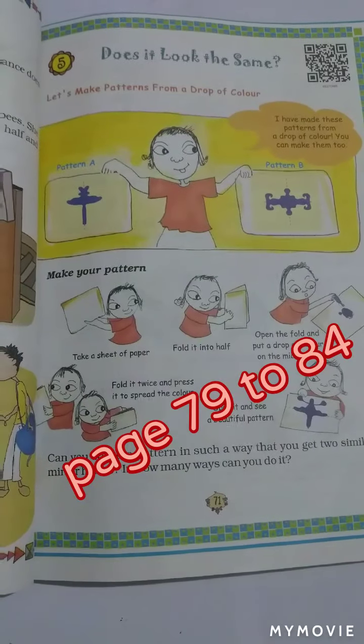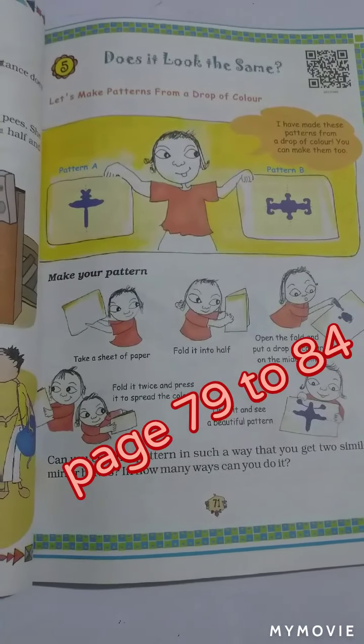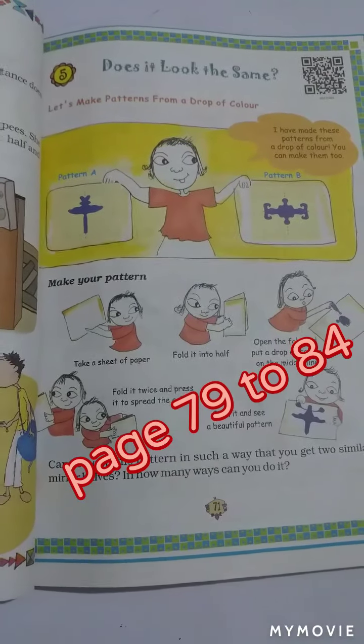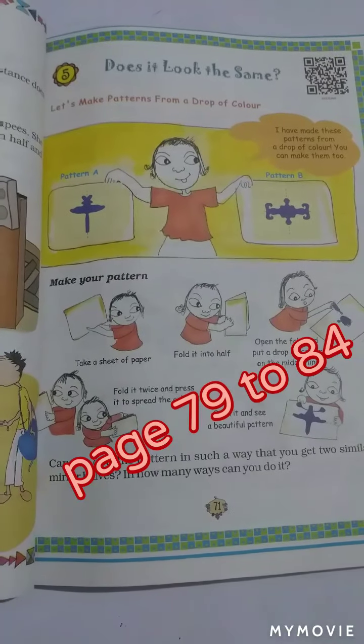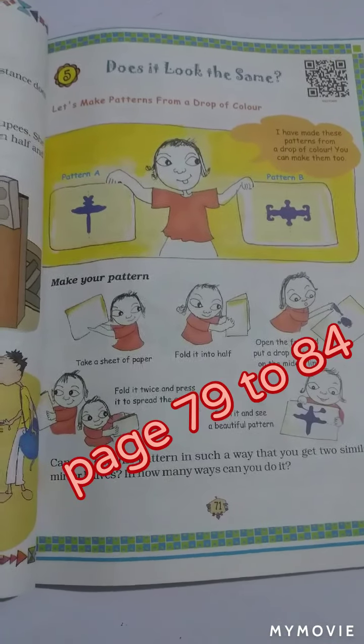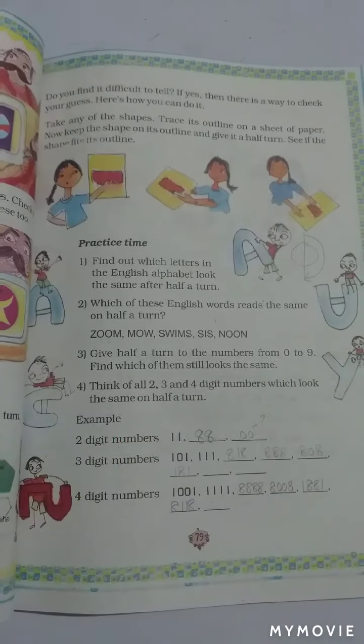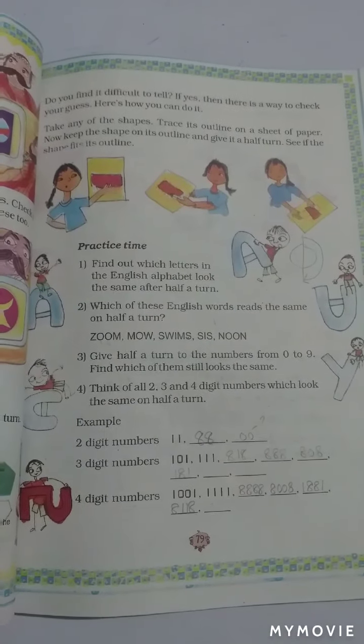Does it look the same? I have already made a video on this and done a few questions. So today we will continue further. We will continue from page number 79.